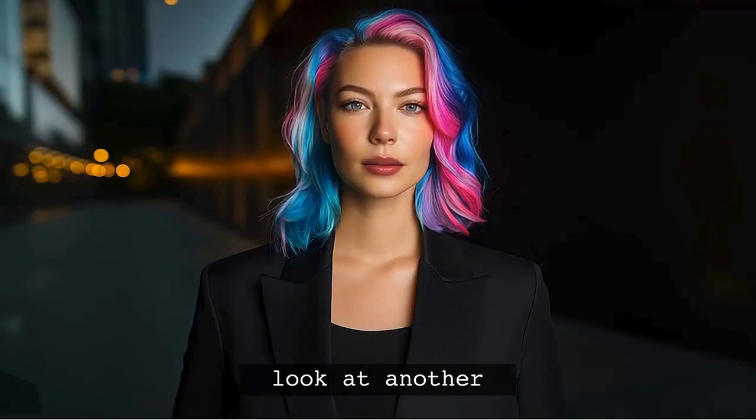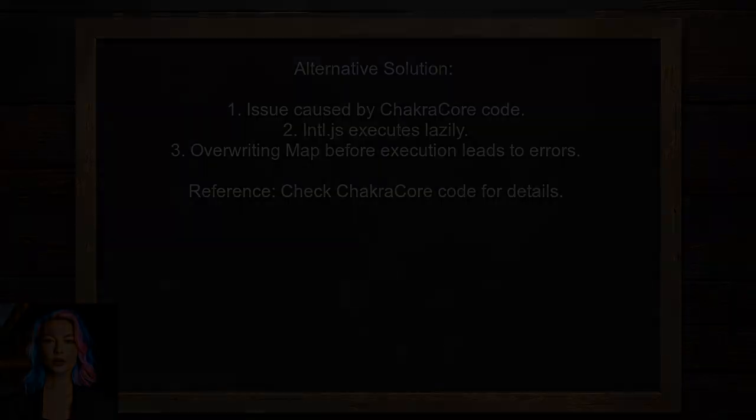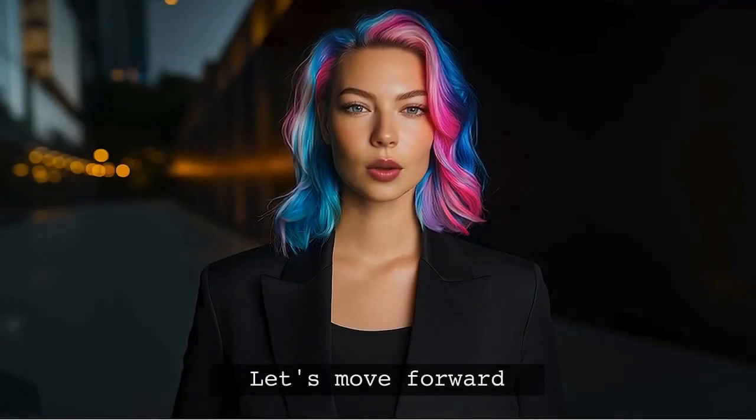Let's take a look at another one. One user points out that the issue arises from specific lines in the ChakraCore code. They explain that the Intl.js file, which handles internationalization, is executed lazily. If the Map function is overwritten before this file runs, it can cause problems. Let's move forward and look at another answer.